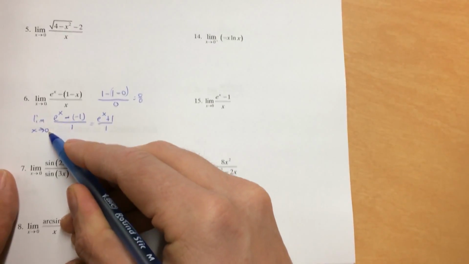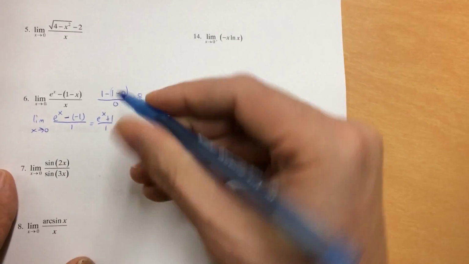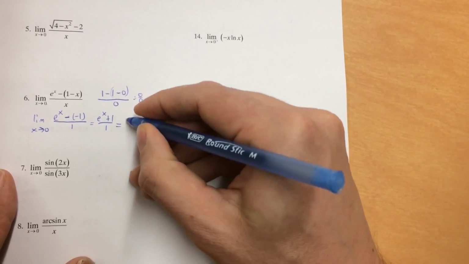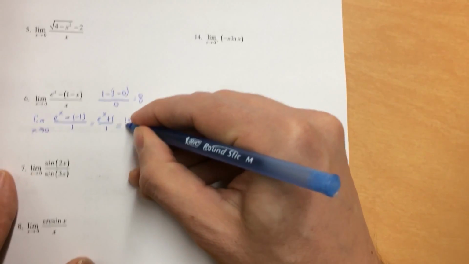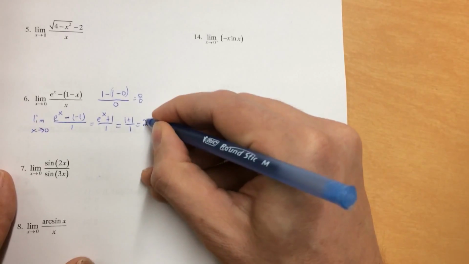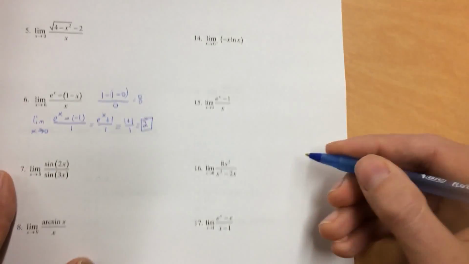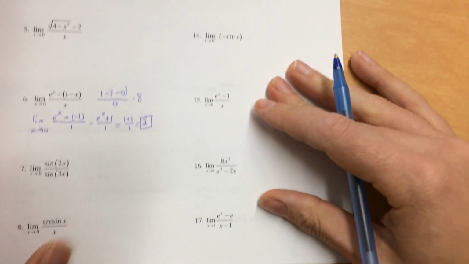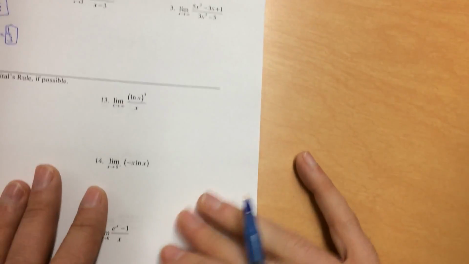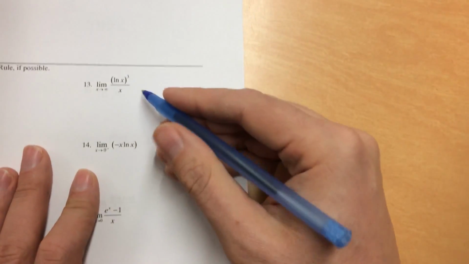And now if we do the limit as x approaches 0, e to the 0 power is 1, plus 1 over 1, which is 2. 2 divided by 1 is 2. So that's the limit with L'Hopital's rule. Sometimes they're much harder. Let's look at number 13.